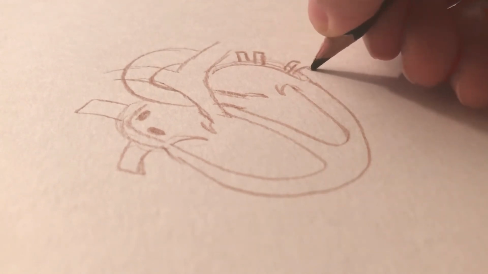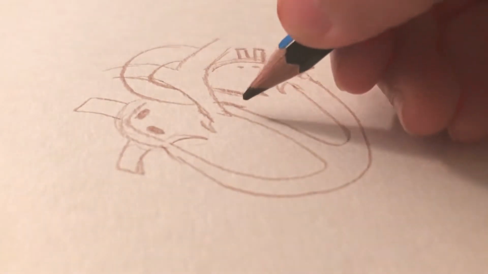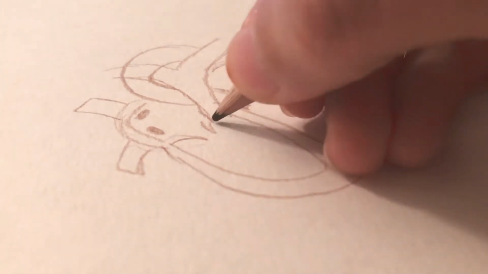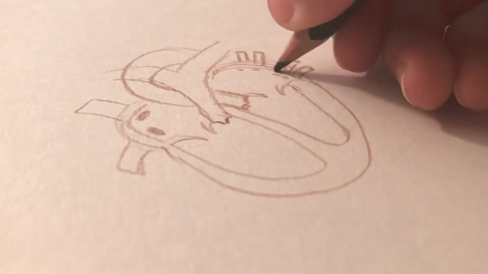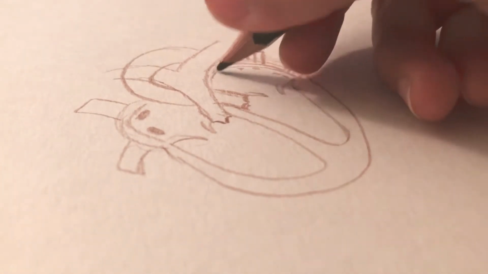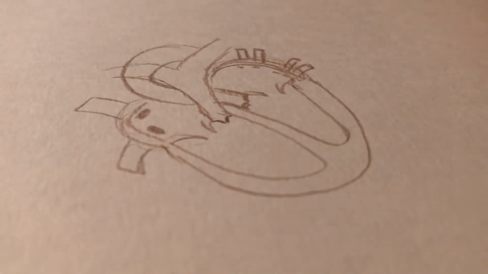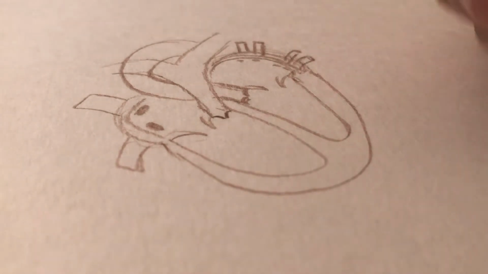So I'm just gonna draw 4 pulmonary veins here. And then you want to draw the aortic valve and the pulmonary valve. So this is an oversimplification of how I would, I'm just correcting my drawing here. But this is basically an oversimplification of how I would draw the heart. So let's review it together again and then try to make it look pretty.